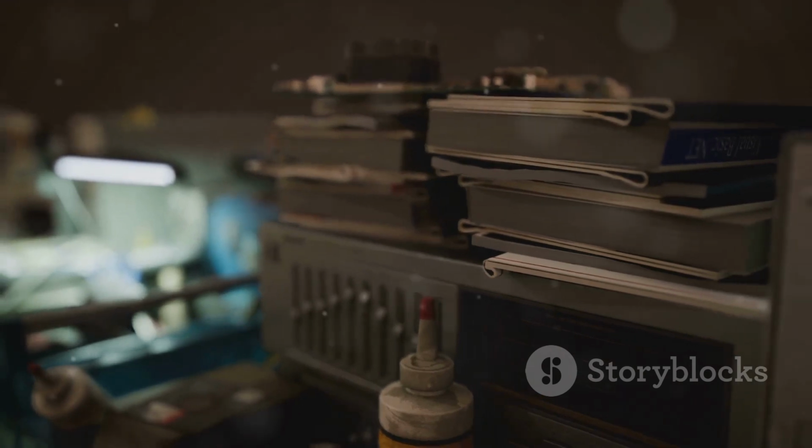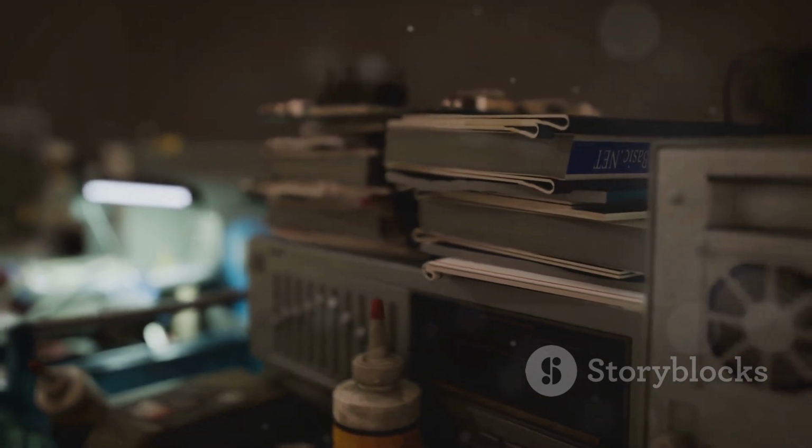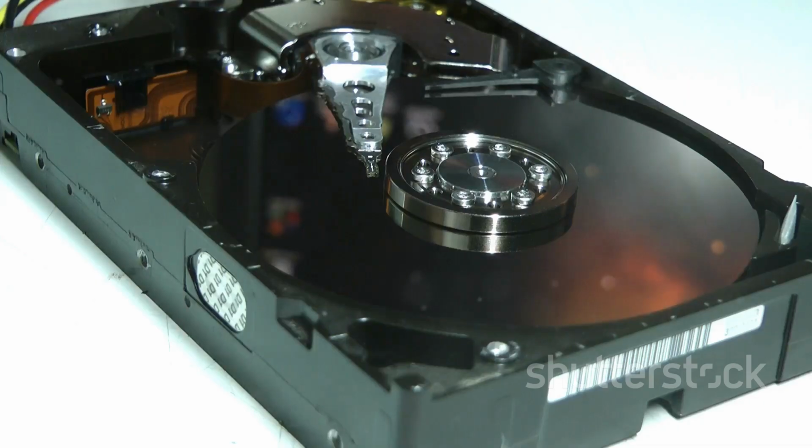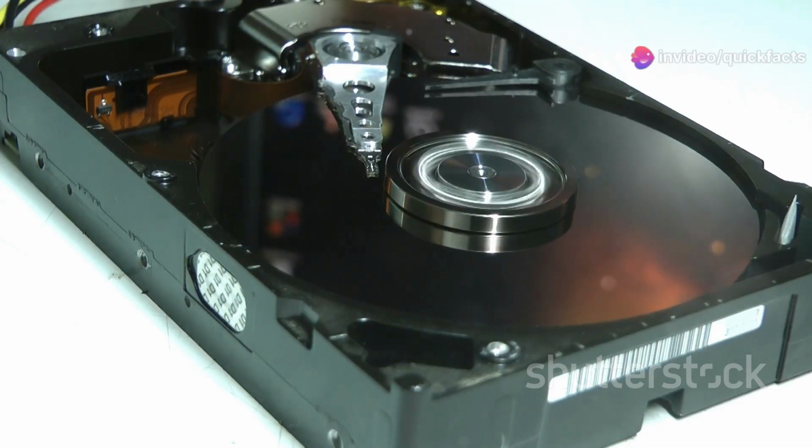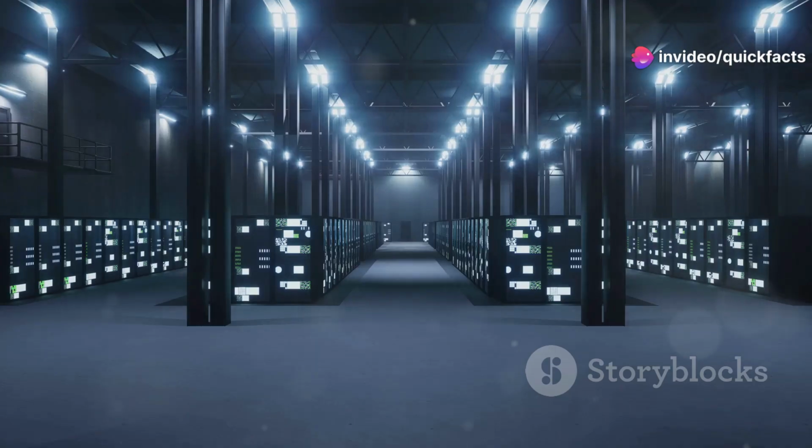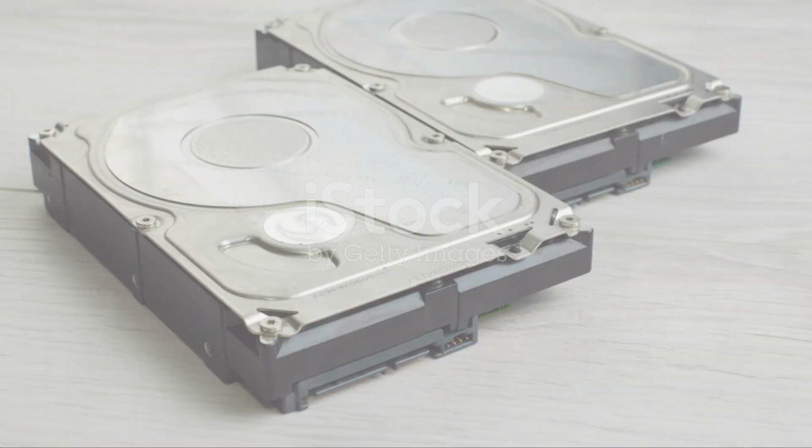However, RAM is volatile, meaning it loses its stored data when the computer is turned off. That's why saving your work to your hard drive or SSD is essential for long-term storage. Now let's explore the world of long-term storage.